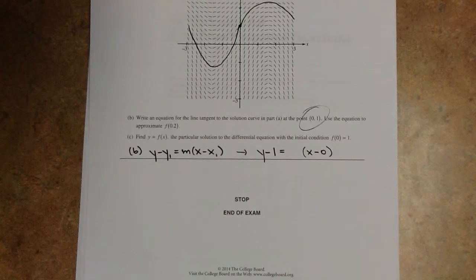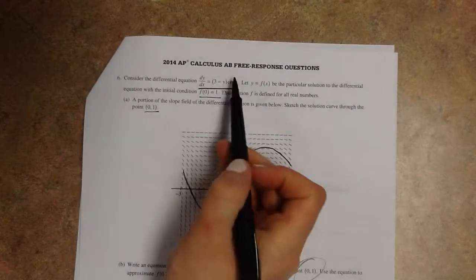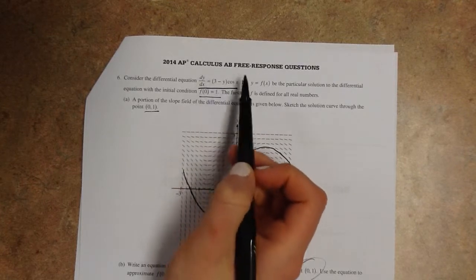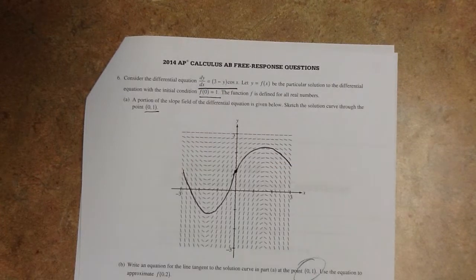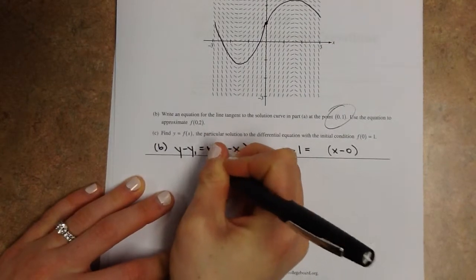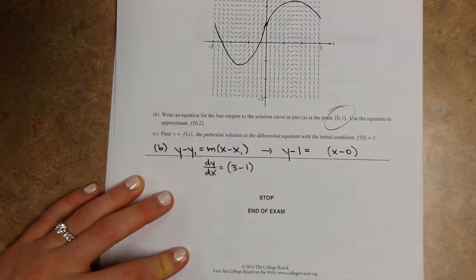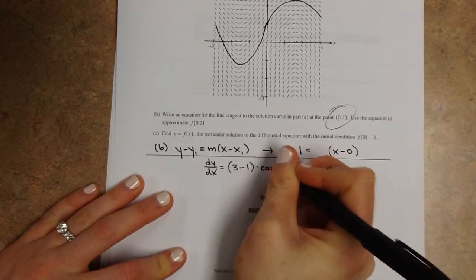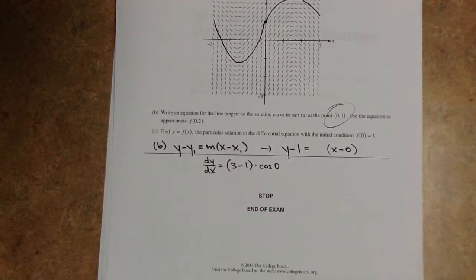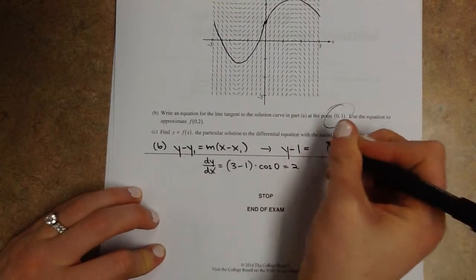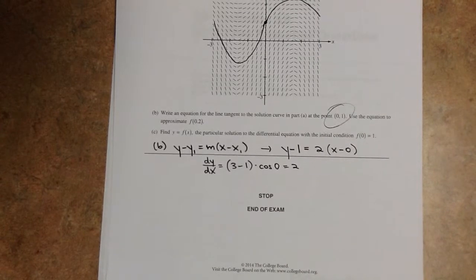Next part is we need the slope. How do we find the slope? What's the derivative? Yeah, right here. That's our derivative. So how do we find the slope that we're looking for? Plug in 0, 1. Good, so dy by dx equals 3 minus, we plug in 1 for y, and then cosine of 0. Unit circle. What's the cosine of 0? 1. Good, so this slope is 2. So there's your tangent line.